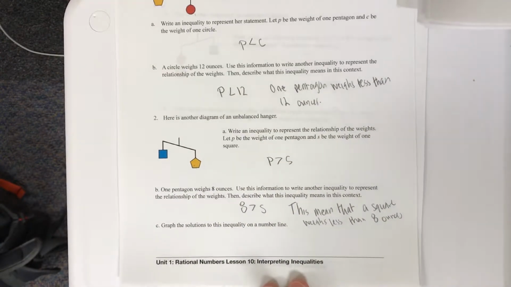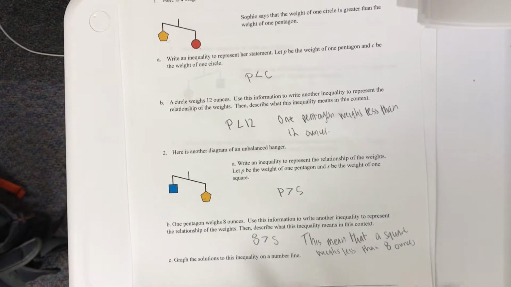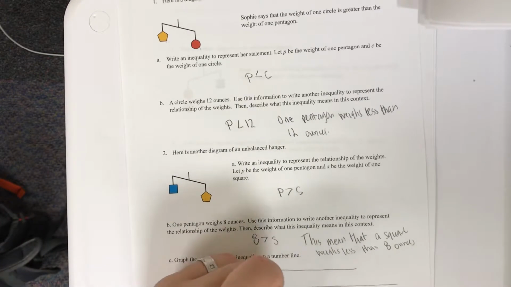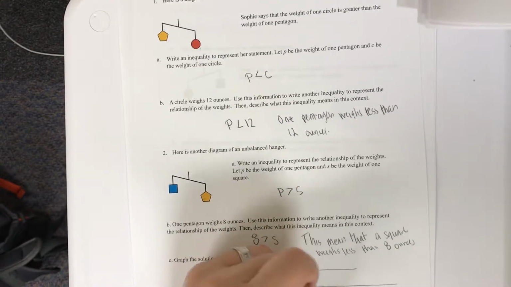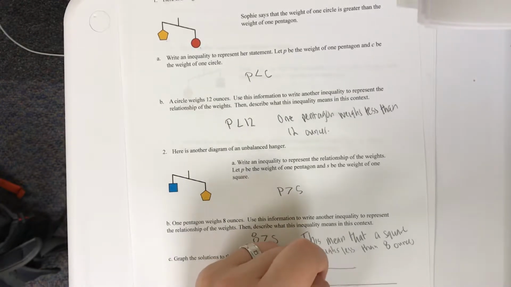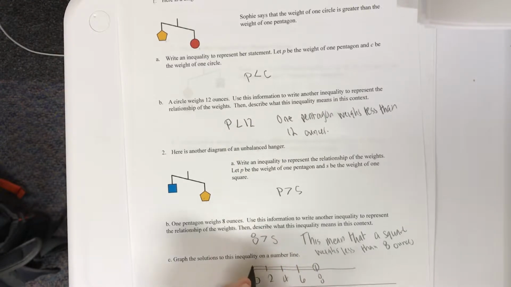Graph the solutions to this inequality on a number line. So 0, I'm going to count by 2s, 2, 4, 6, 8. If the square has to be less than 8, it does not include that value, so anything that's less than that.